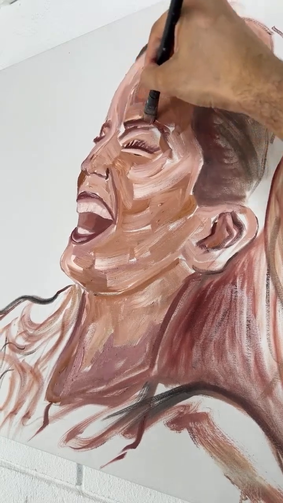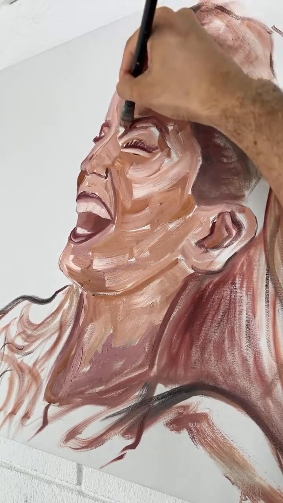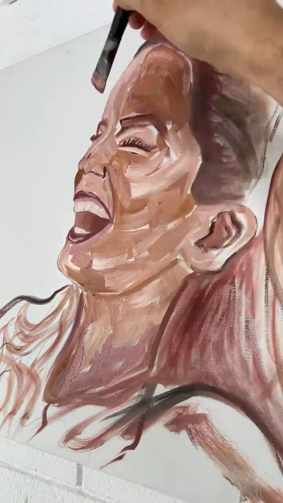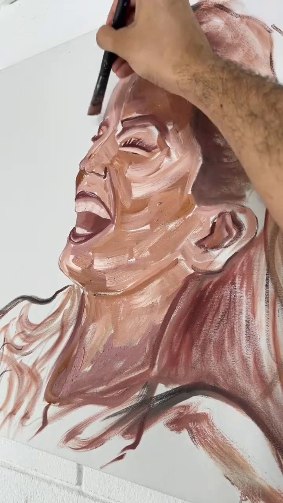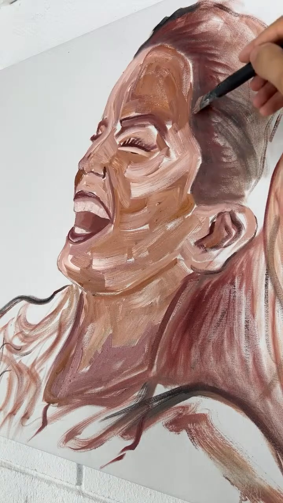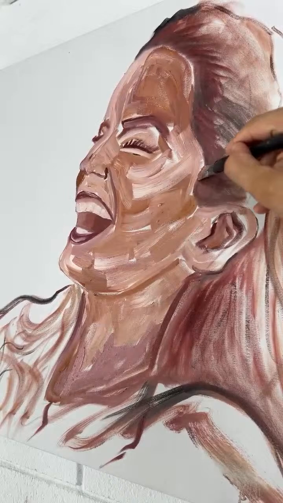The hair people have on this part of the face is somewhat like this, and this other one like this.